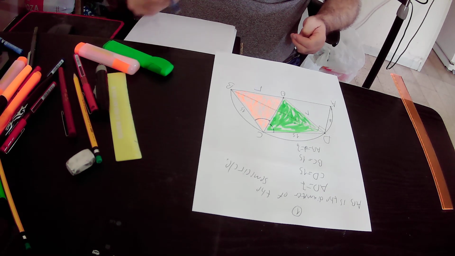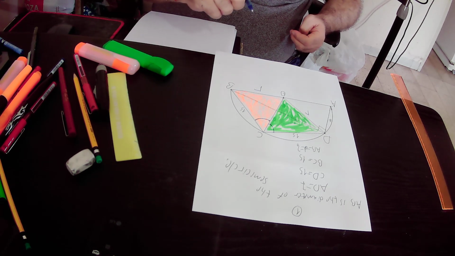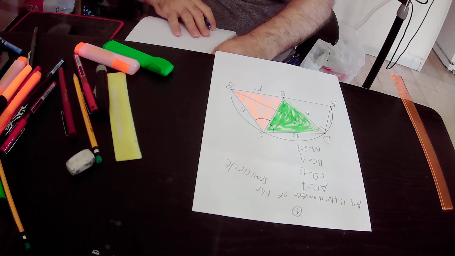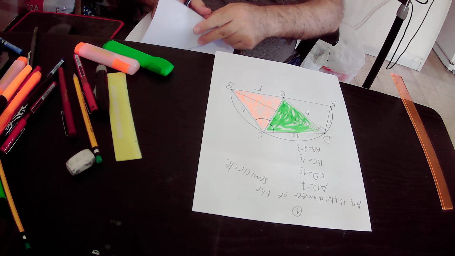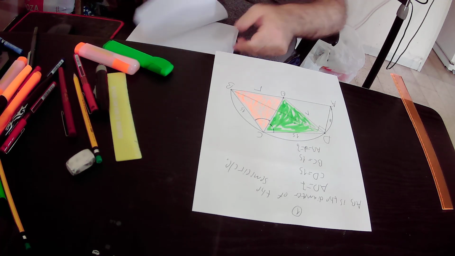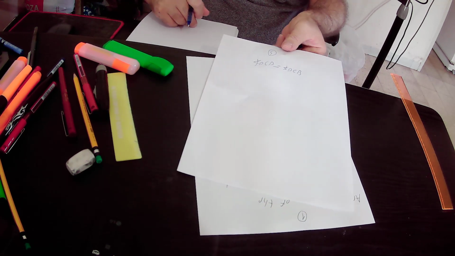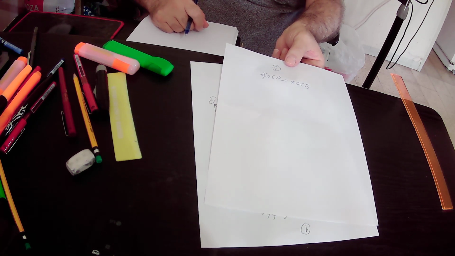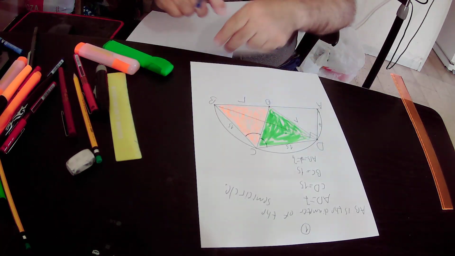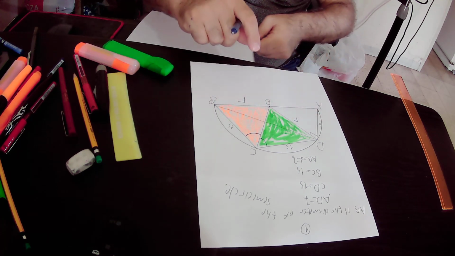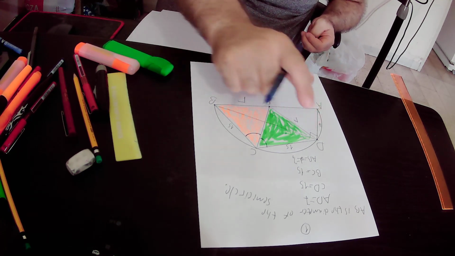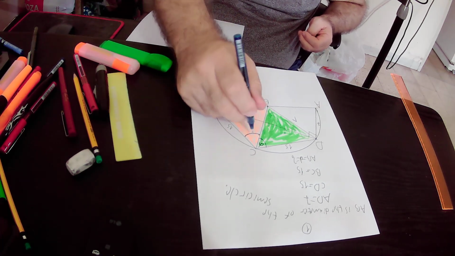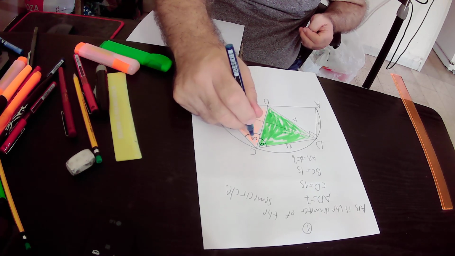Again, according to the rule that corresponding angles in congruent triangles are equal to each other, angle OCD equals angle OCB. Those two angles are equal to each other. So if we define angle OCD as alpha, then angle OCB will also be equal to alpha because they are equal to each other.